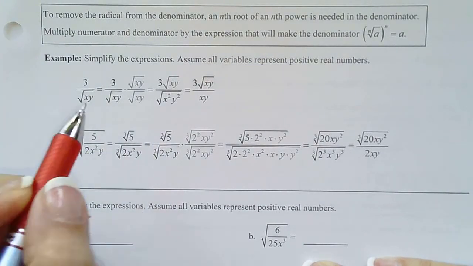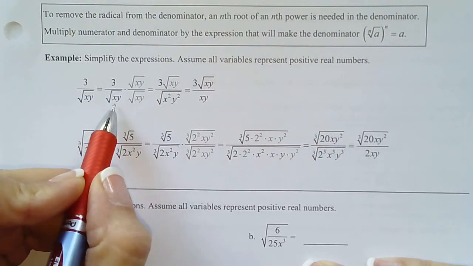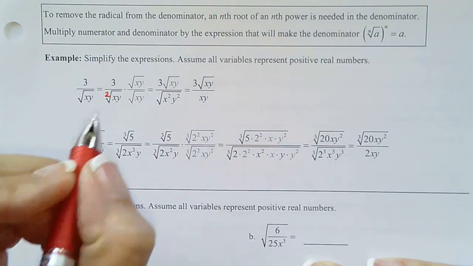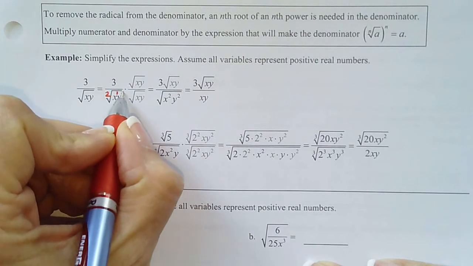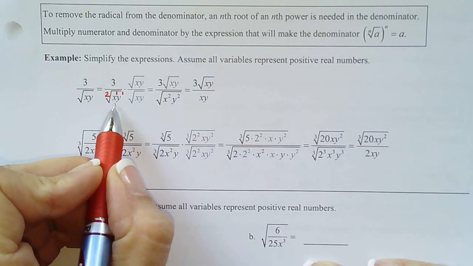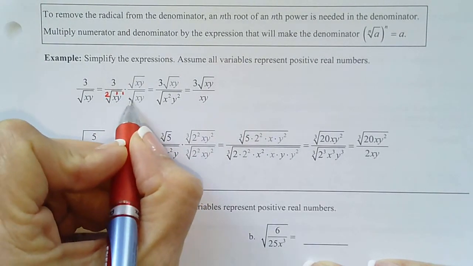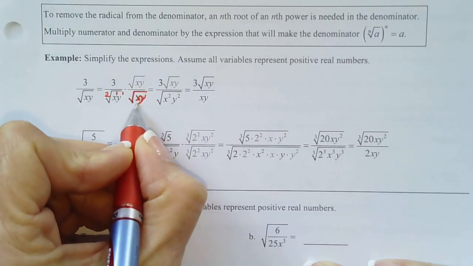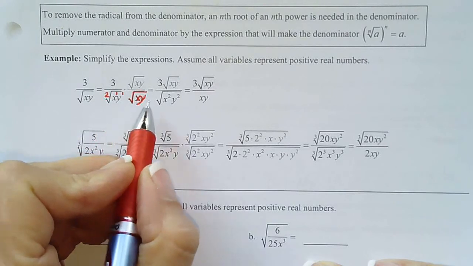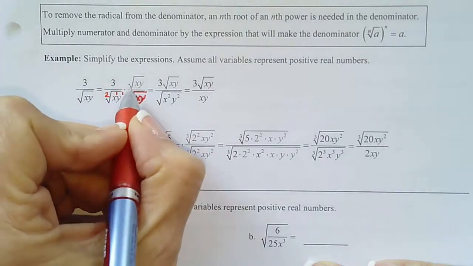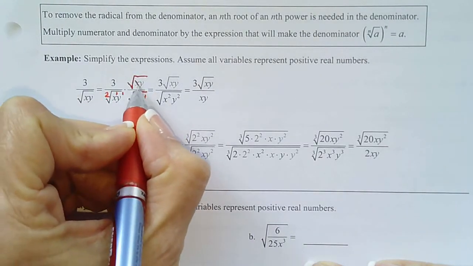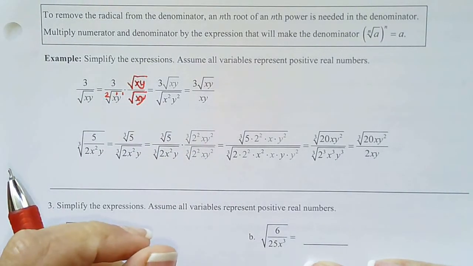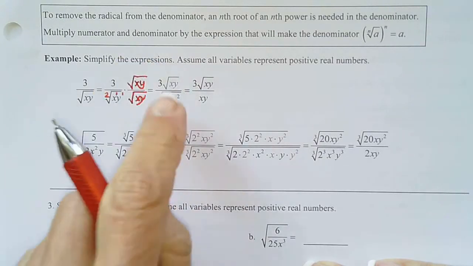So we have 3 over the square root of xy. So we say, wow, that is a power of 2, so we need 2 of everything. Well, right now we just have 1 of everything, so we're going to have to multiply by the square root of xy, which will make it have 2 x's and 2 y's, and then we multiply by the square root of xy, because whatever we do to the numerator, we always have to do to the denominator, right? And I just put it in a different color so you could see we're adding that.